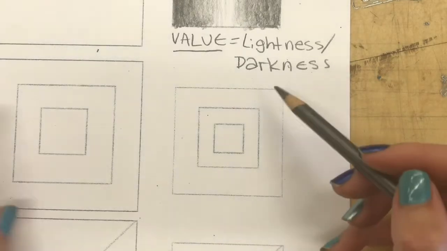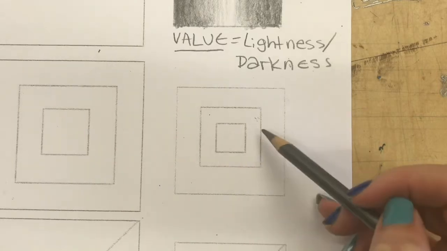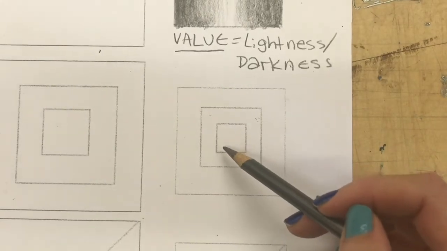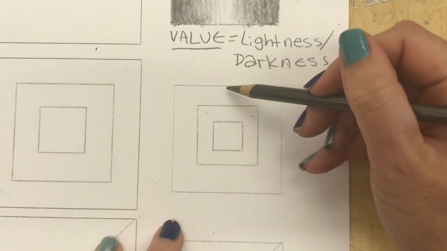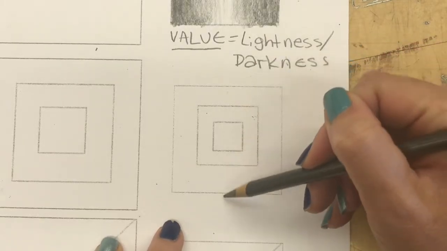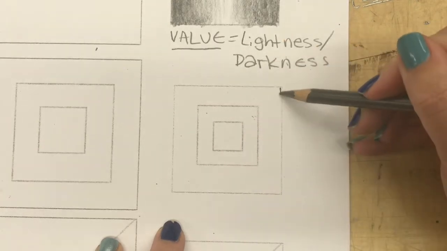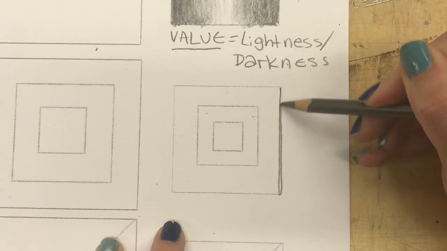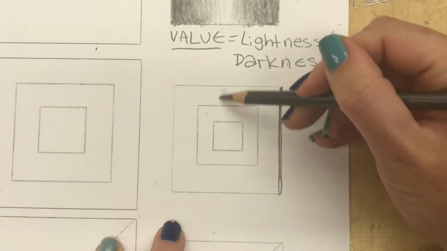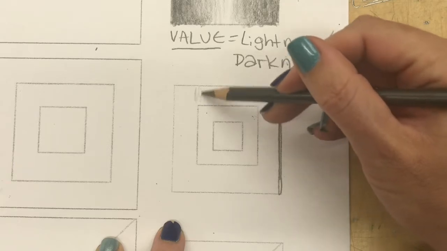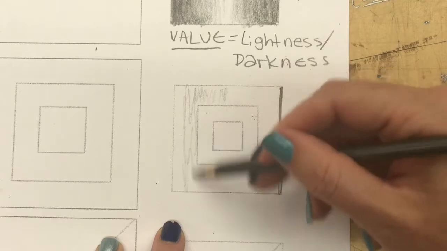For this square, we're going to shade each square differently. So on one square, we're going to shade from light to dark, and the next one from dark to light, imagining that there's a center point between the two where the transition happens. So in this square on the outside, I'm going to shade in darkly. And then once I get to the middle, I'm going to shade lightly. So I get that really light gradient.